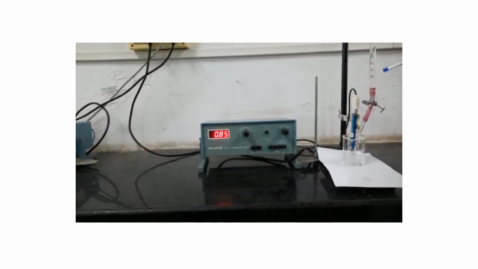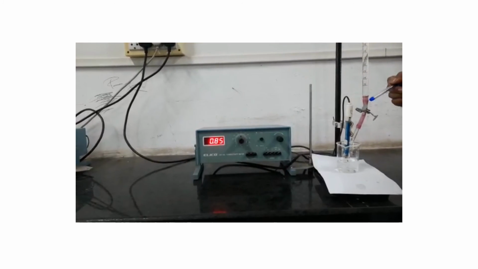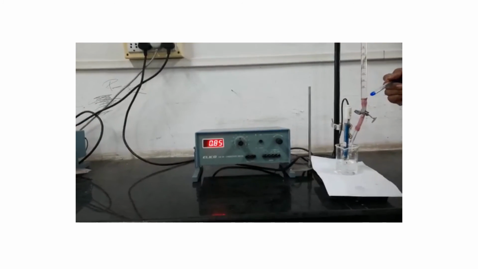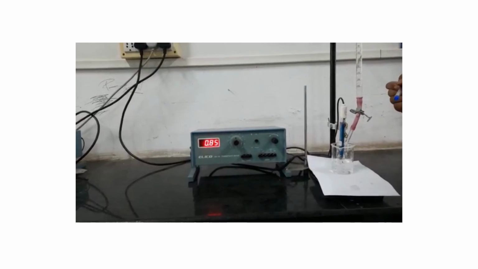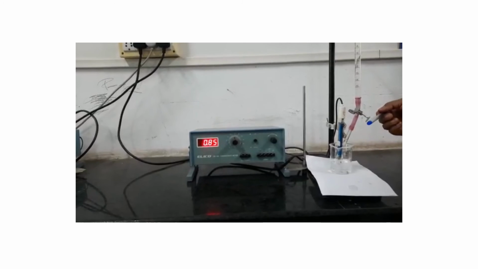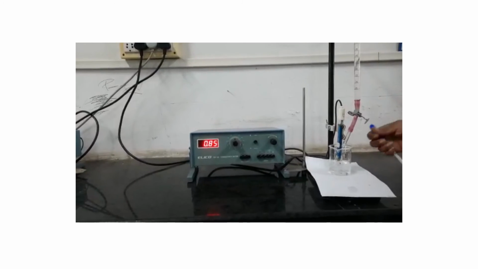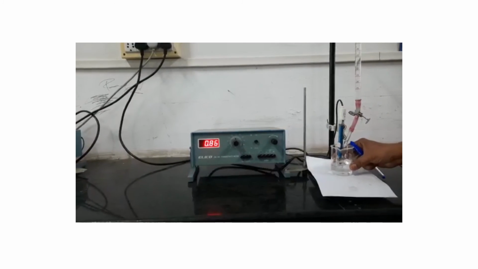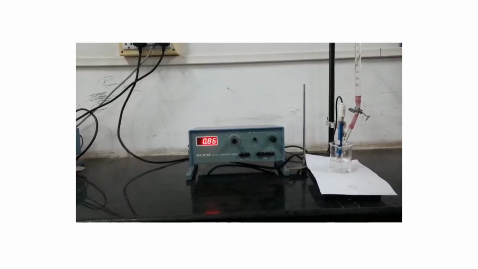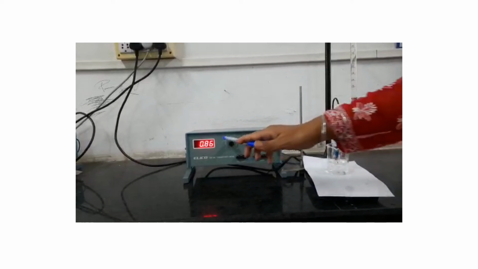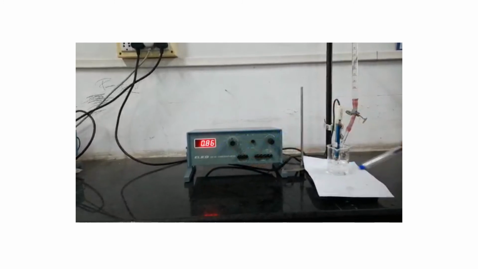In this burette there is an alkali solution, that is 0.1 normal NaOH solution. Now we have to take the readings. Initially note down the reading without addition of NaOH, the conductance value.